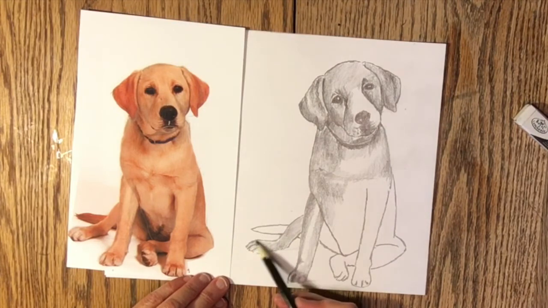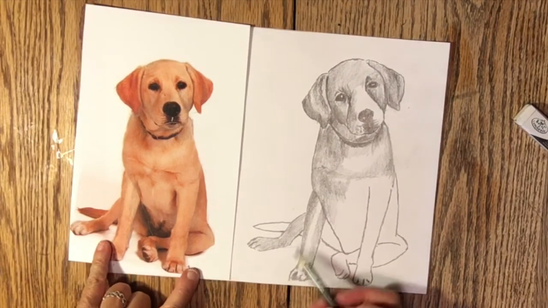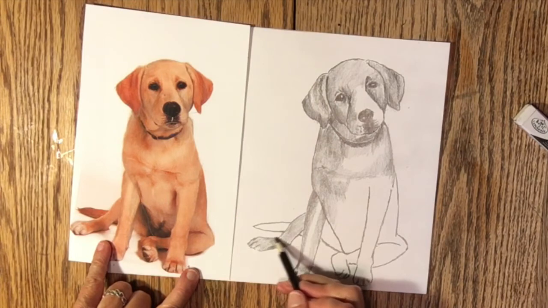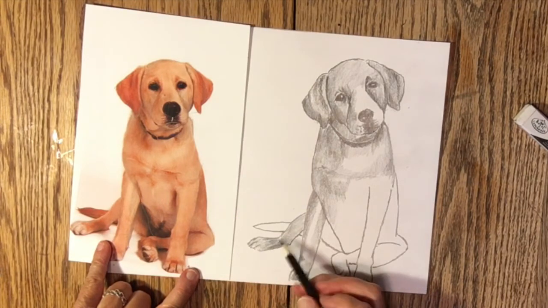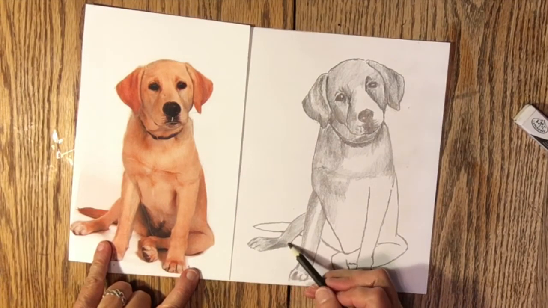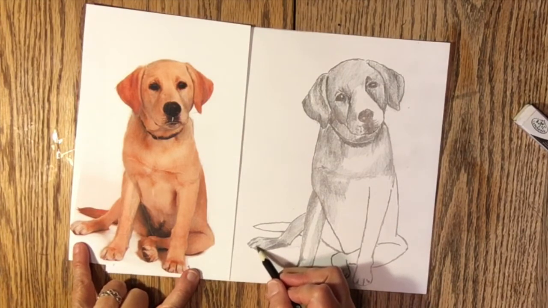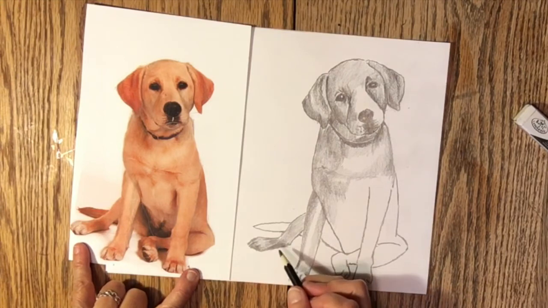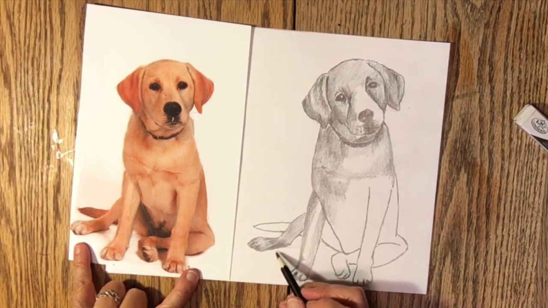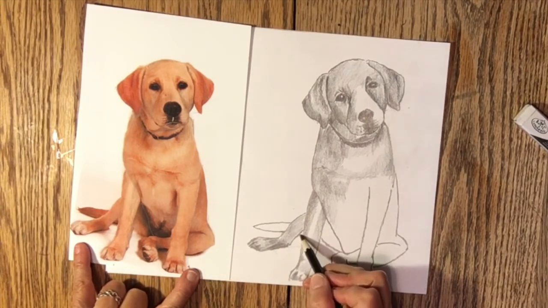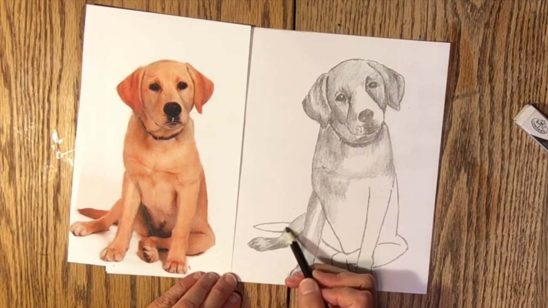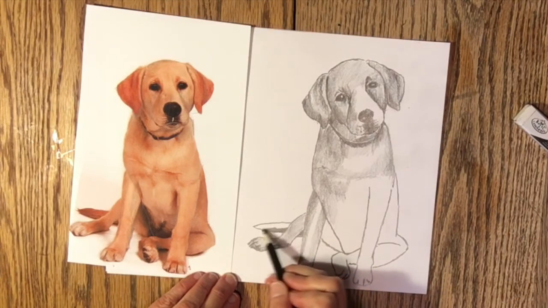All right, just put the overall value on the leg lightly, and then you see where it's darker underneath his foot and over that part of his foot. So I go over it more there. And then around the toes. And then his tail. His tail is either darker or it's more in the shadows because it's darker.